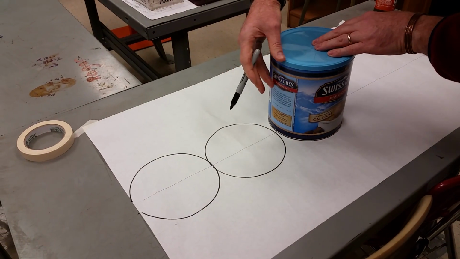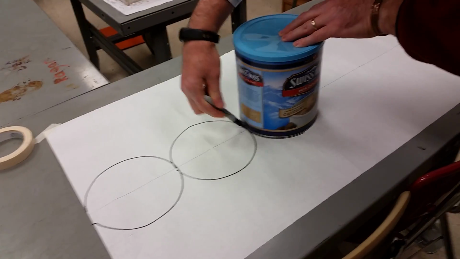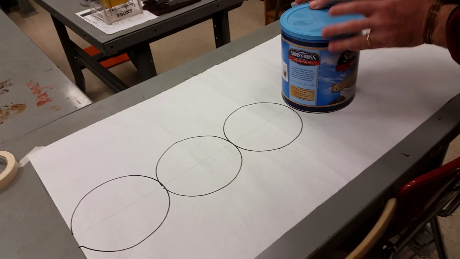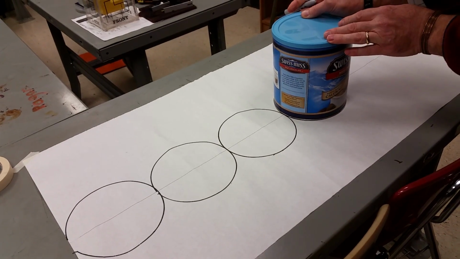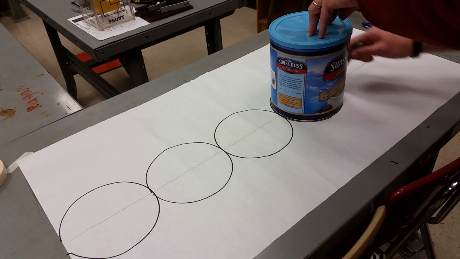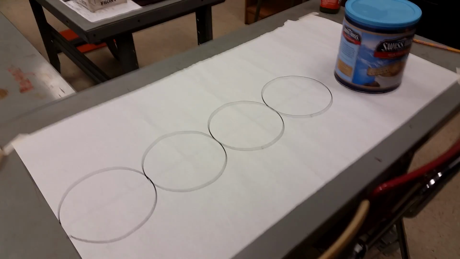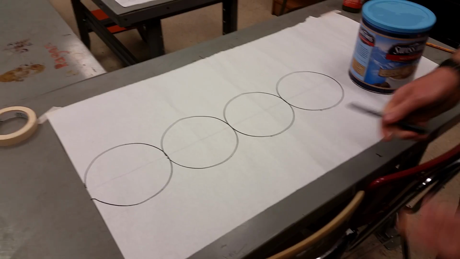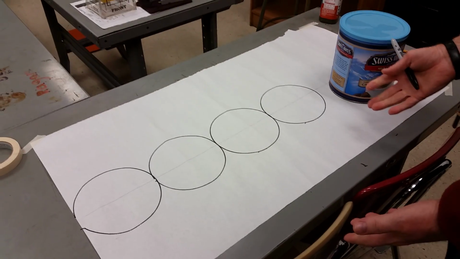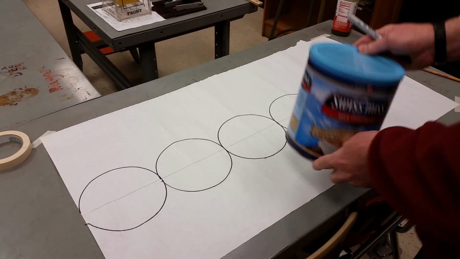And I'm drawing them right next to each other because we want to be able to measure from one edge to the other without having any interruption. If we just draw 4 of them, that will be enough. Alright, so Swiss Miss made 4 circles here, and from one edge to the other is known as the diameter, right? So we're looking at the diameter of this can, okay?